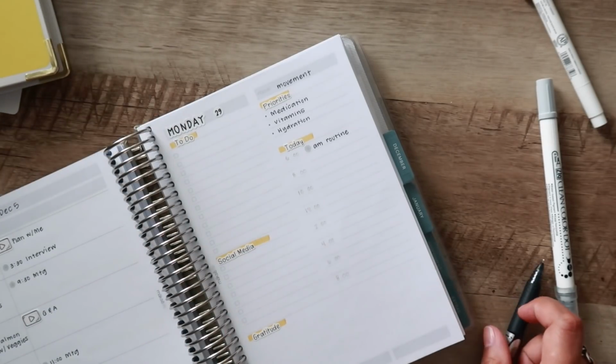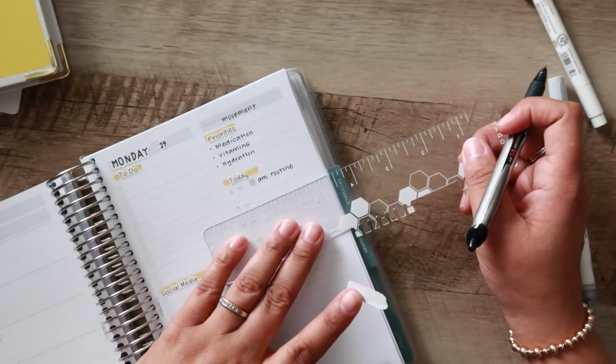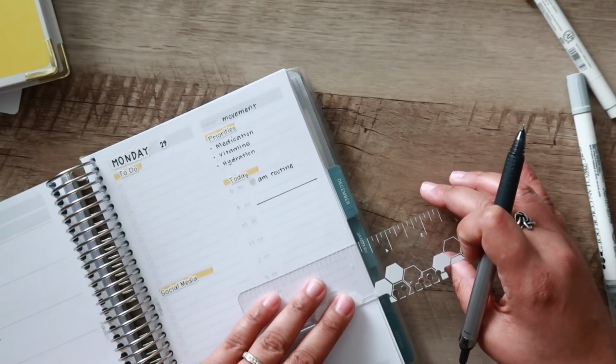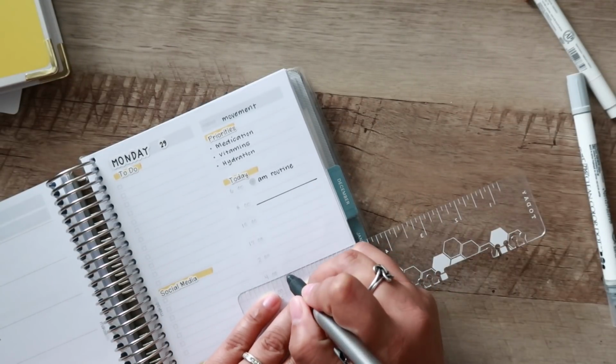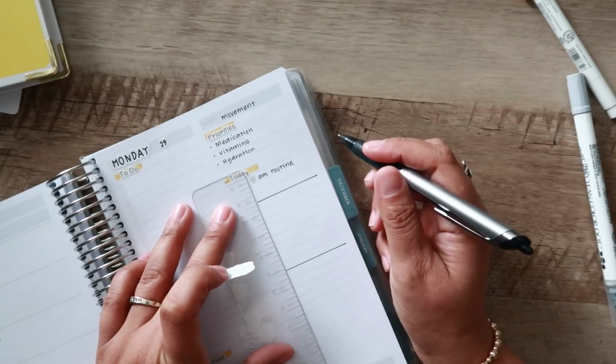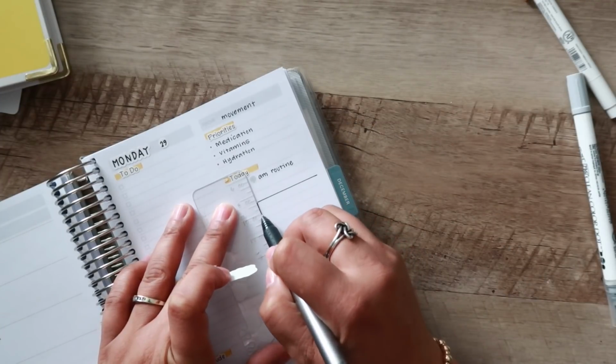And I'm going to grab a ruler to mark off my work time. Sometimes I just do a straight line down, and other times I do a box. It just depends on the mood. But today we are going to do a box.